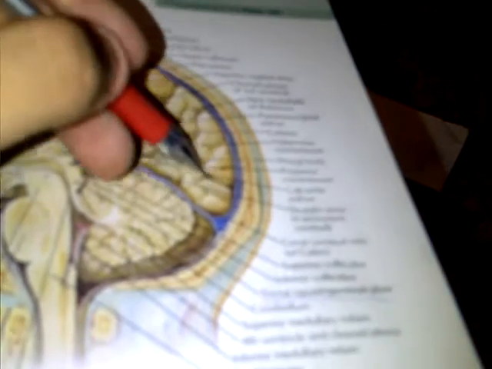I will show you where the calcarine sulcus is. Here, this is the medial part of the brain, and here is the calcarine sulcus. Here is the central cortical vision. Anyway, this is the first strip.